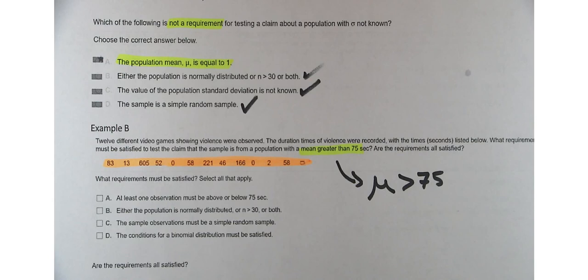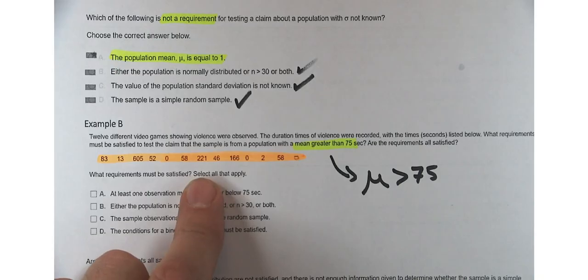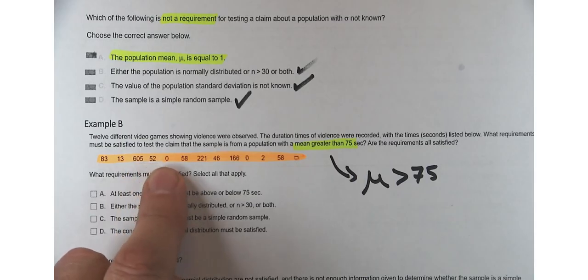Not more than 30. You can eyeball that, right? It's not more than 30. Now, the other possibility is that it's normally distributed. And looking at this, it doesn't feel like it would be normally distributed, with values out to 605 and then down to 0. I don't think so.